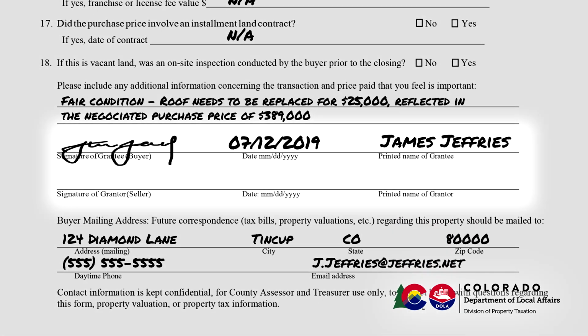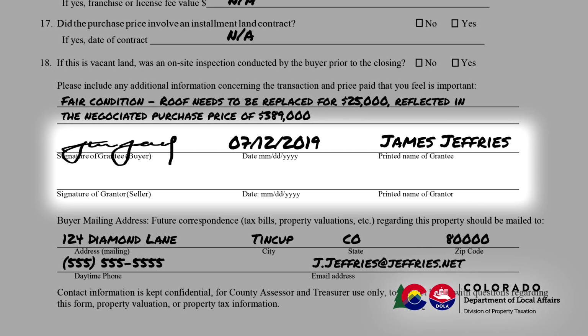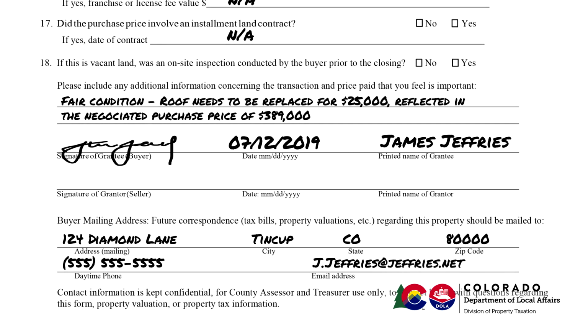The signature line establishes an affidavit that the party preparing the TD1000 has reviewed all of the responses and asserts that those responses are accurate to the best of their knowledge. This form does not need to be signed by both parties to the transaction, but it must be signed by the party completing the form, either the buyer or the seller.